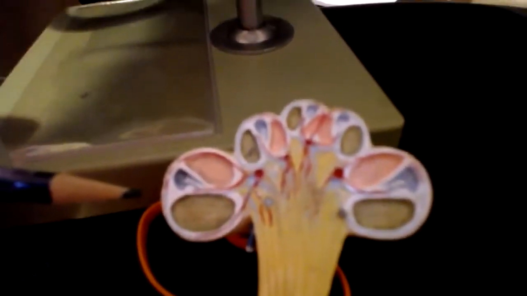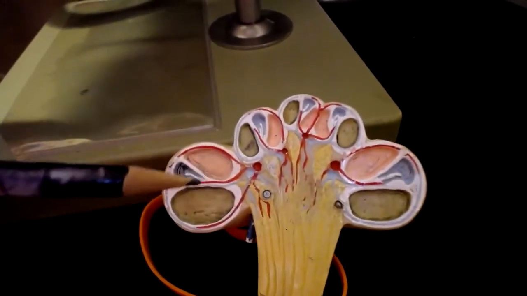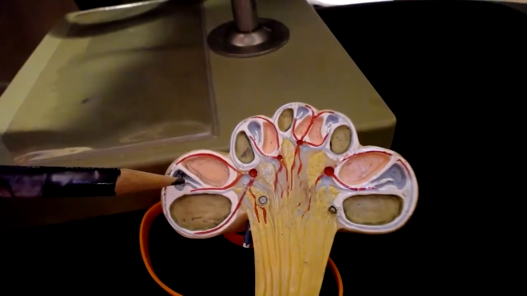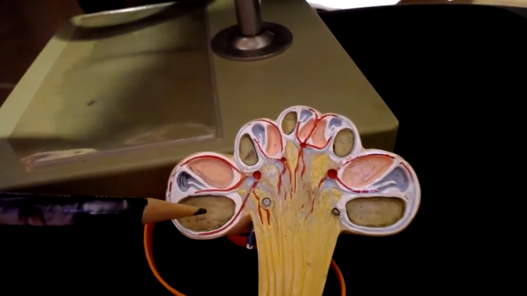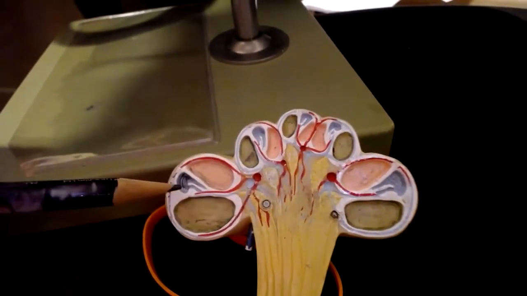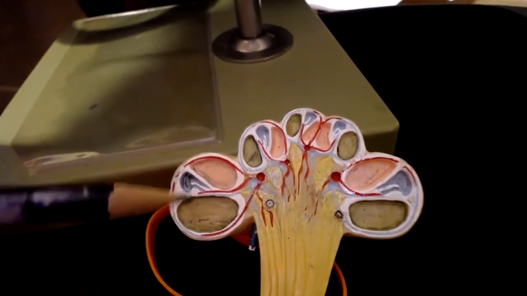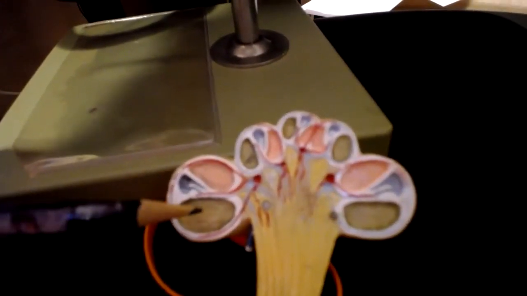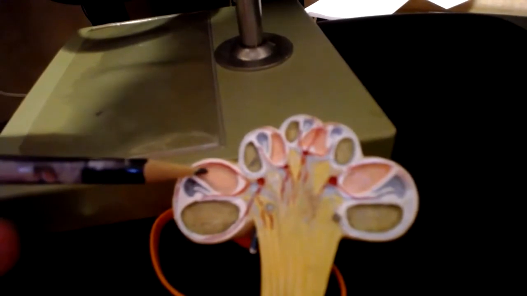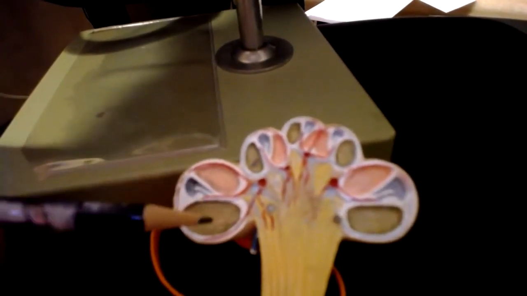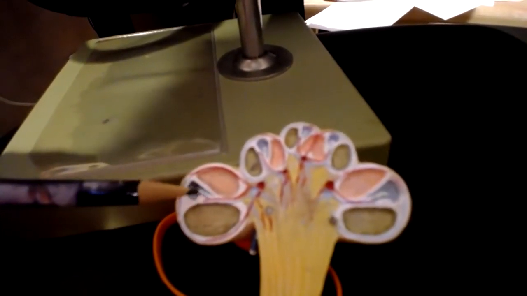Let's see if I can get this just a little bit closer. Okay. So there's that wave going crashing down, bottom, top, middle. This is the scala tympani, scala vestibuli, scala media, vestibular duct, tympanic duct, cochlear duct.